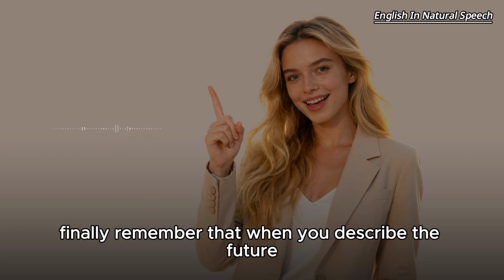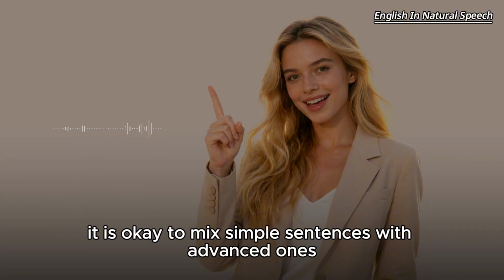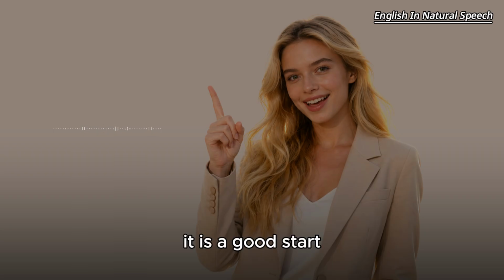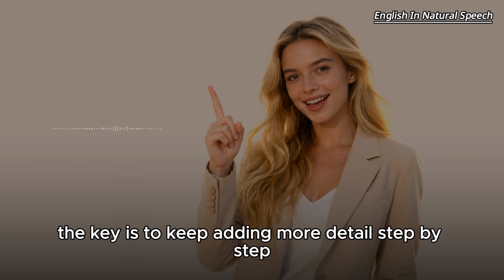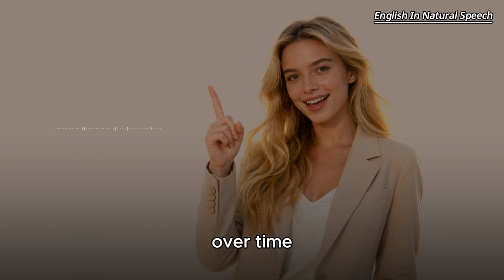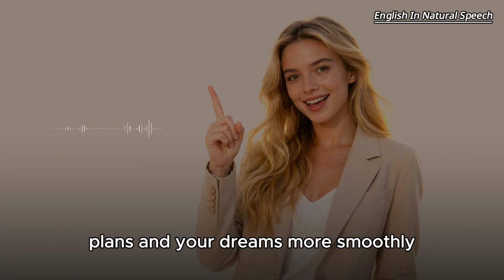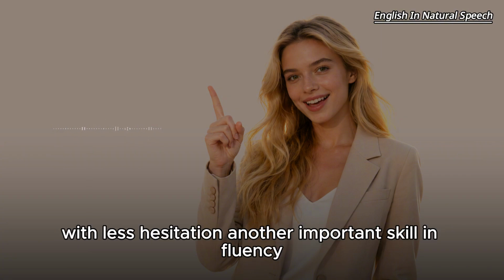Finally, remember that when you describe the future, it is okay to mix simple sentences with advanced ones. Even if you just say, tomorrow I will cook dinner, it is a good start. The key is to keep adding more detail step by step. Over time, you will notice that you can speak about your future plans and your dreams more smoothly with less hesitation.